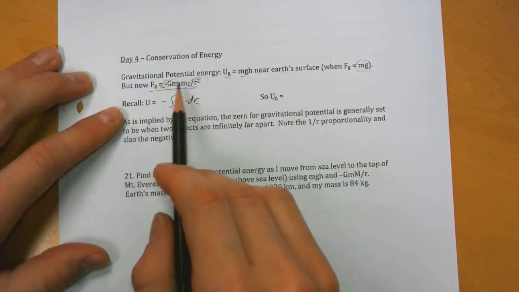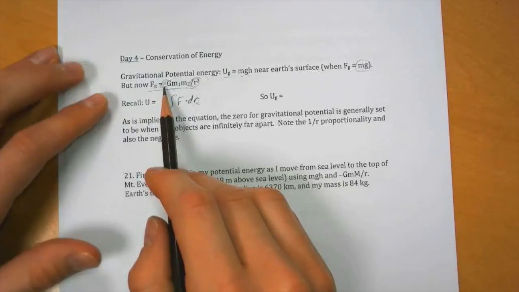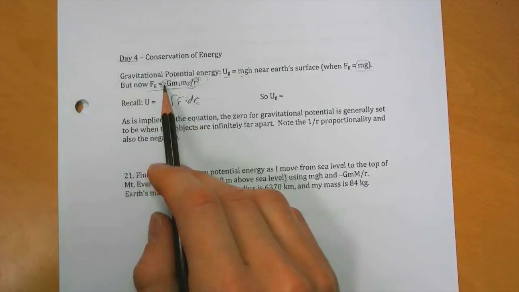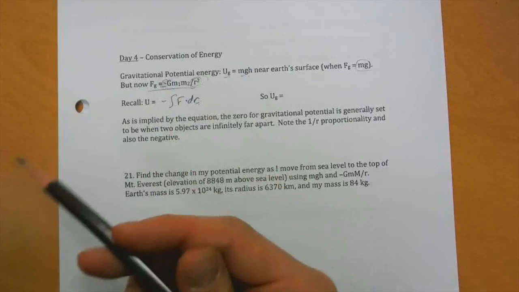The minus just indicates that it's attractive. It's in the negative radial direction toward the center. But that technically is part of the formula. Usually when we're calculating force, we just care about the magnitude, but the negative makes things work out properly for potential energy.